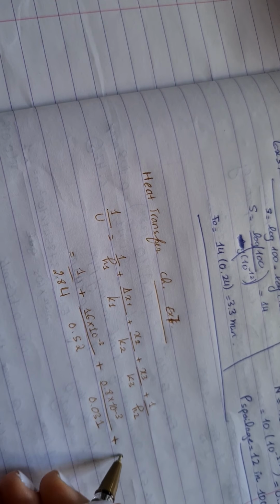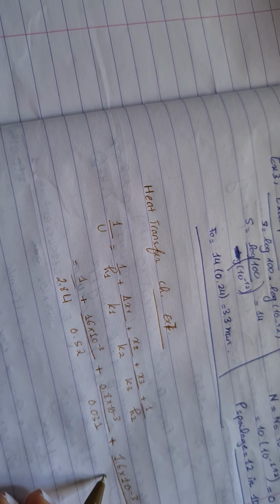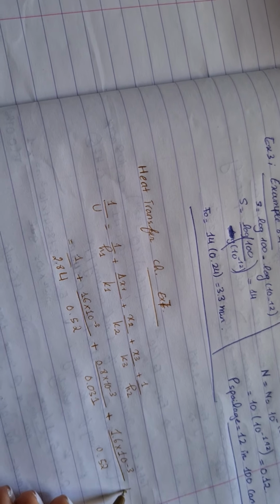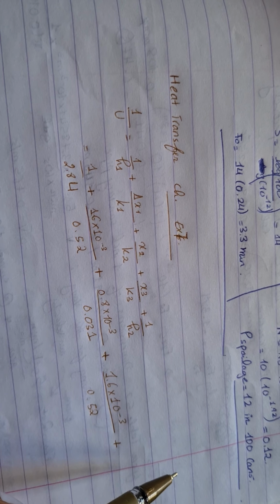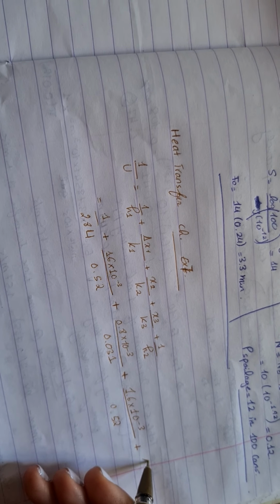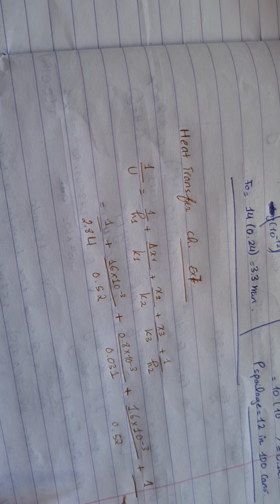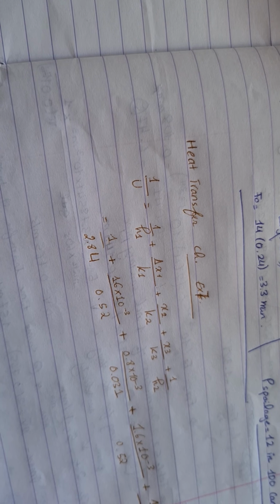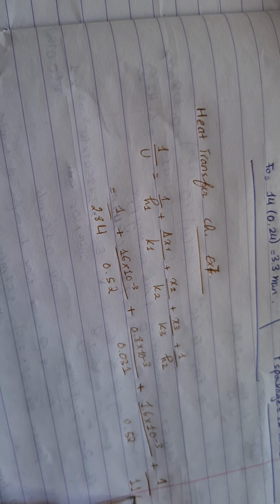X3 is also the same as X1, which is 1.6 times 10 to the power minus 3 over 0.52. Why? Because in the given data I have two 1.6 millimeter thick glass plates, and the end factor, which is 1 over H2, would be the heat coefficient for the other side, and it's given as 11.4.